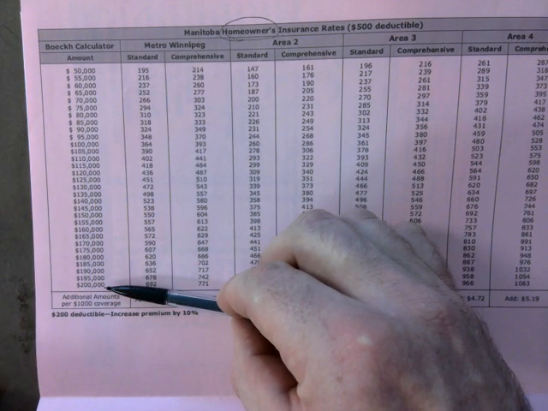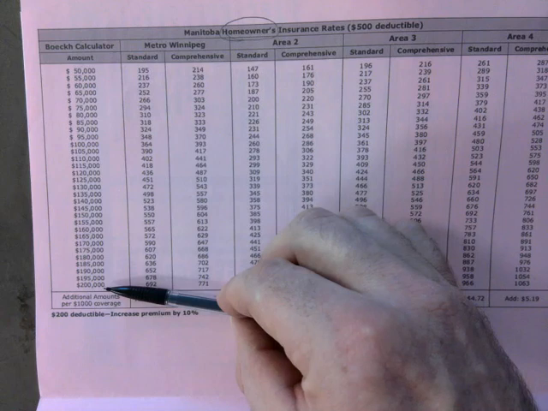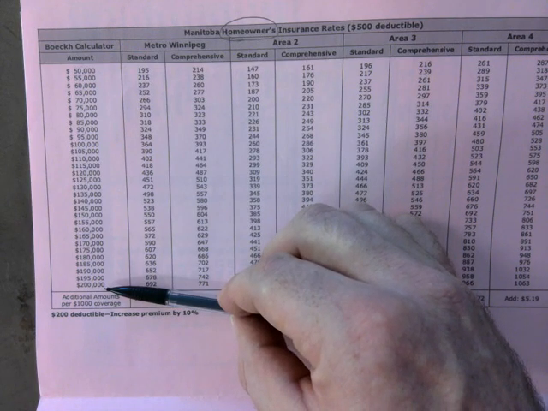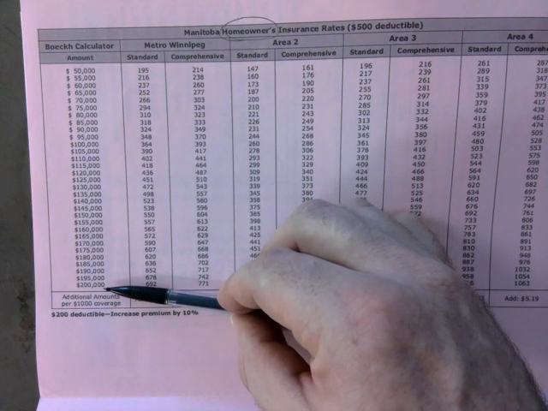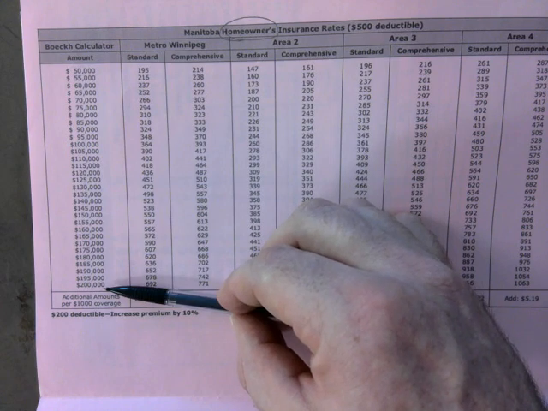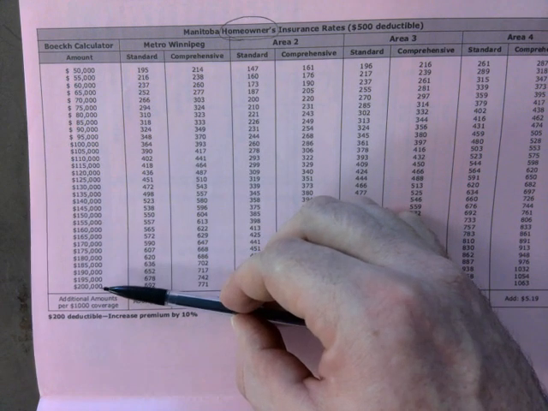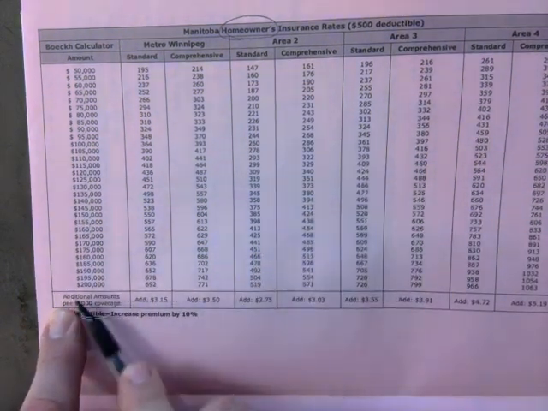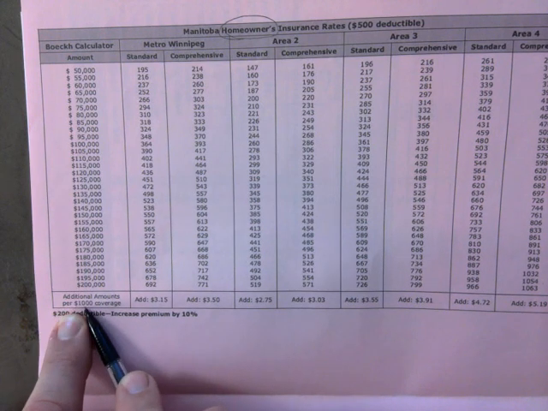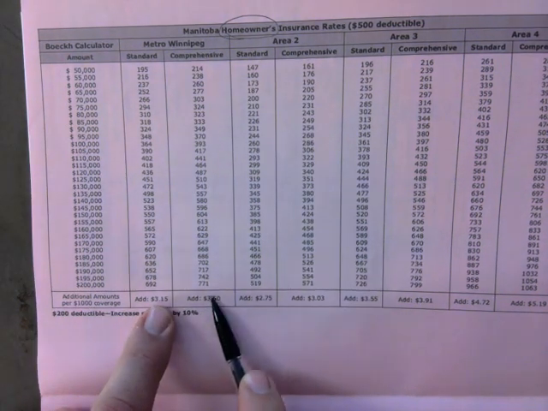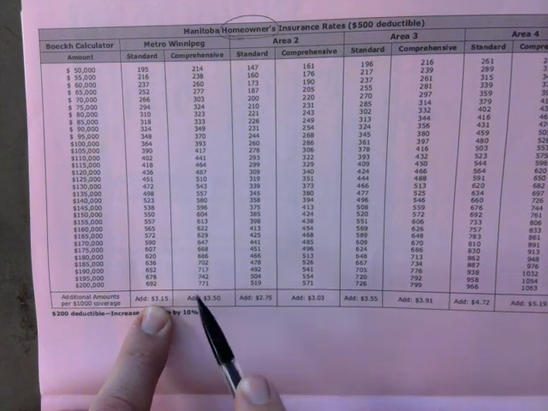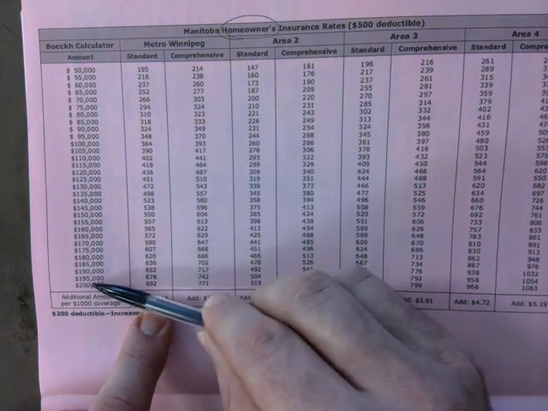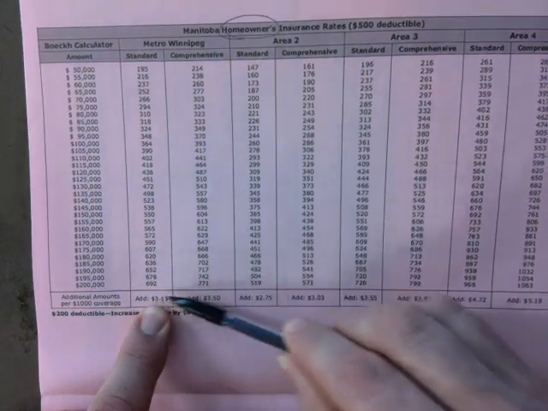Can you buy a house that's worth 200,000 these days? Probably not. So what do we do with that? It says additional amounts per $1,000 of coverage. There's a certain amount we pay when we go over the $200,000 max. Okay.